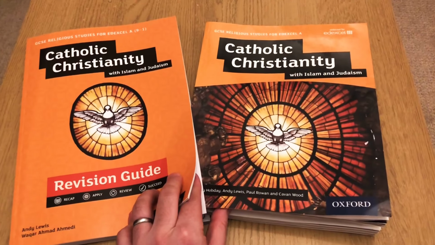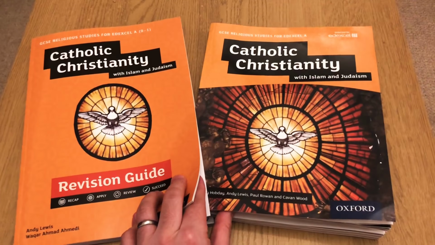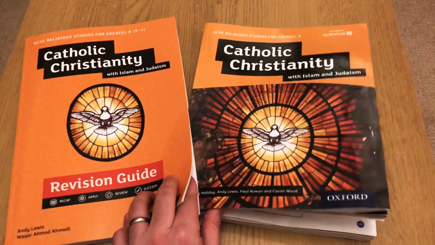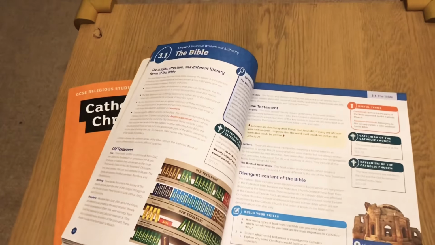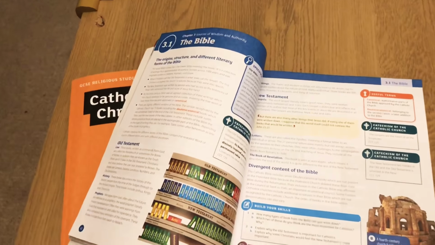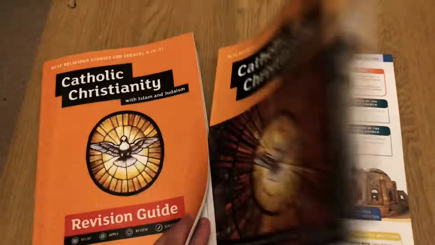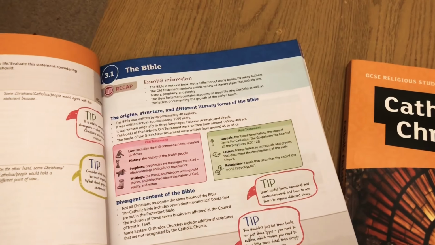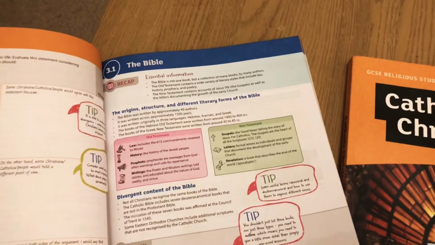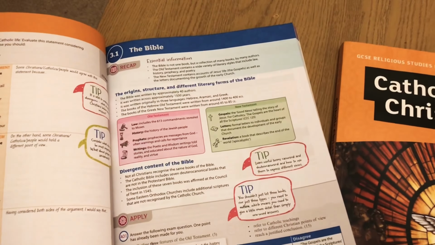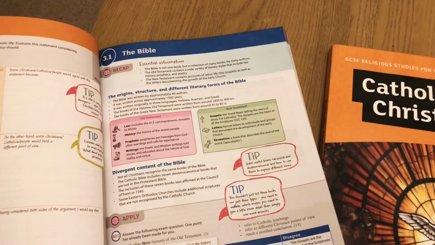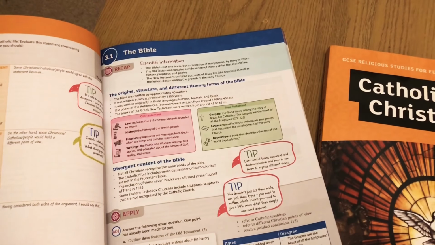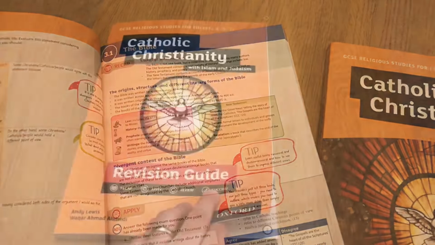Okay, one of the first reasons that this revision guide is absolutely perfect for you if you're using this textbook is it matches. First of all, you can see the front covers are very similar, but if we look here to chapter 3, which is Sources of Wisdom and Authority, 3.1, the Bible. Here we've got 3.1, the Bible. The top of the page is blue, just like in the main textbook, and we've actually used the same structure, the same headings, so it will be familiar to you. In some cases we have reused some of the same images and some of the same diagrams, just to help really cement that information in your memory.